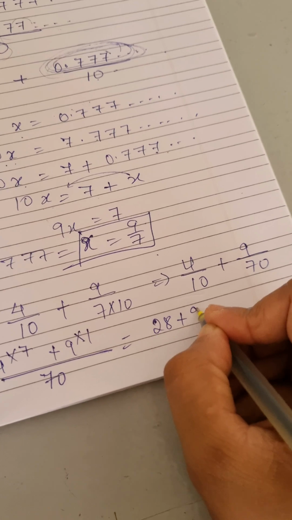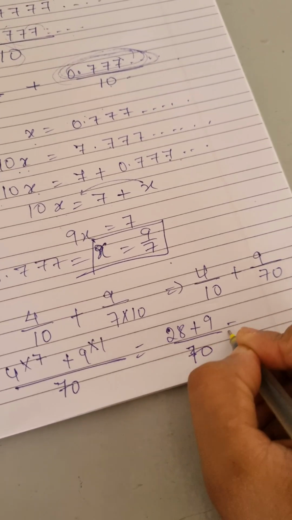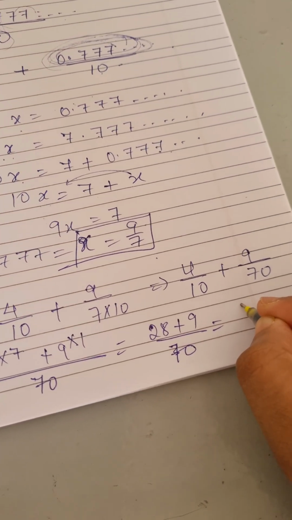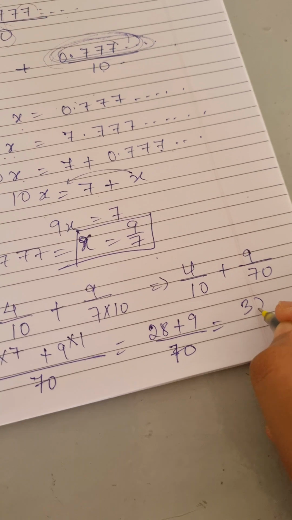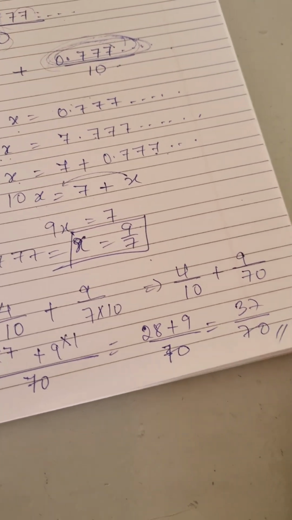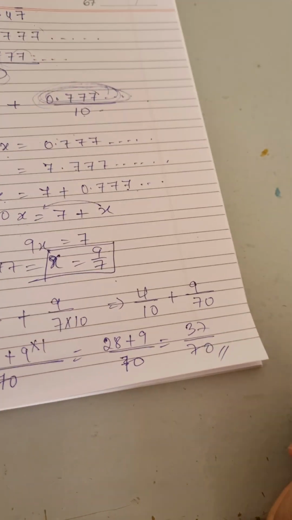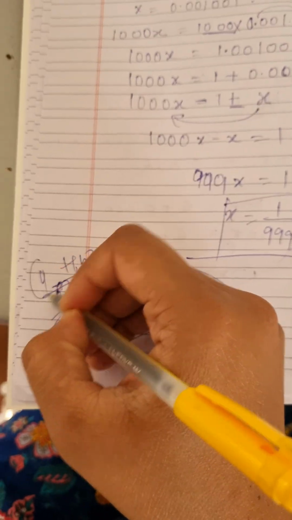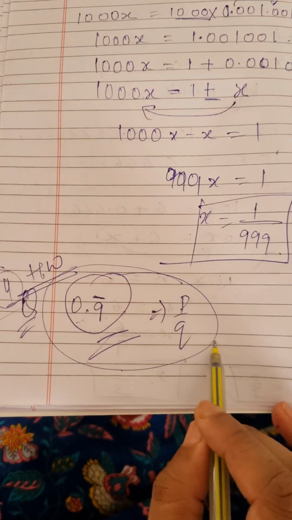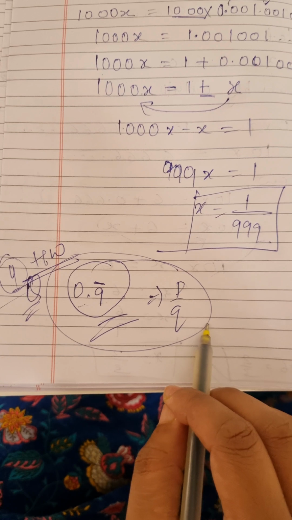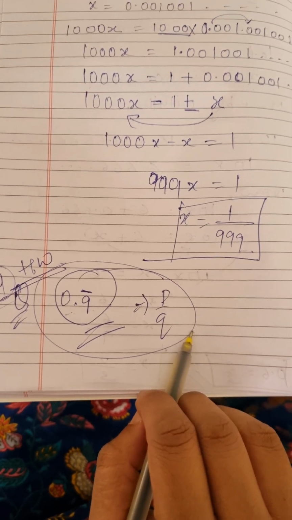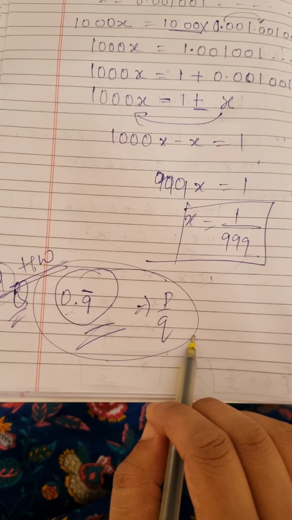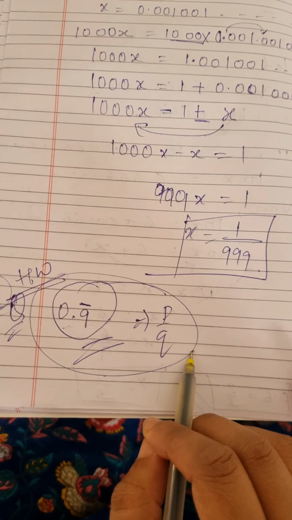28 plus 9 divided by 70. If I solve it, whatever the answer is, I will get 37 by 70. In the same way as I asked this question, this is the question of question number 4. You try once and you will get the answer as 1. Just think how you will get it, and you should try by yourself.